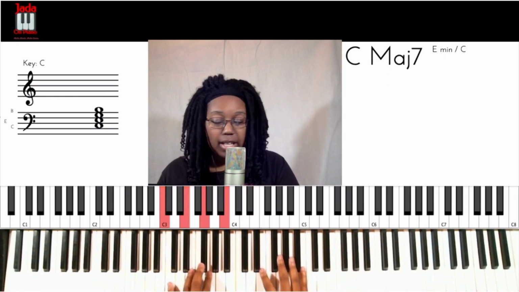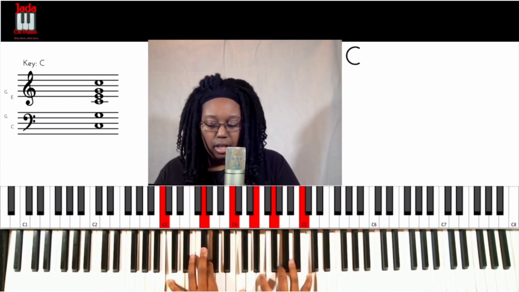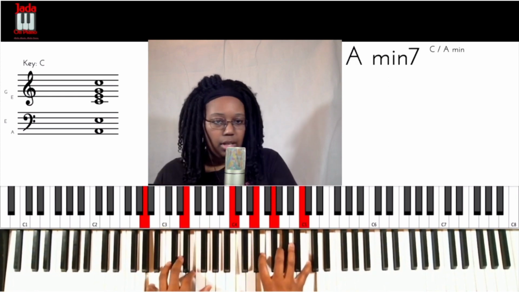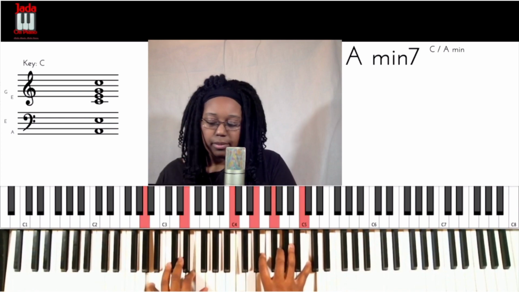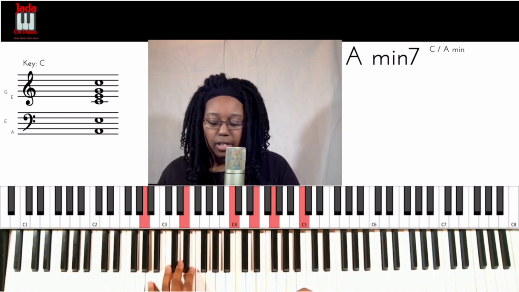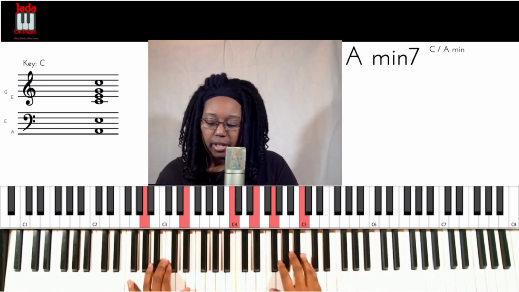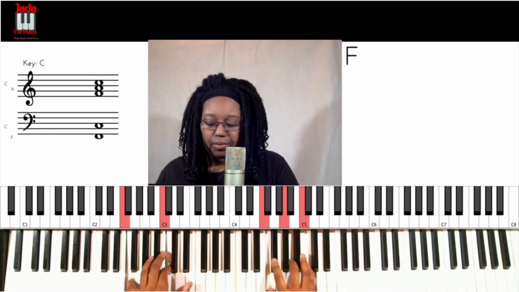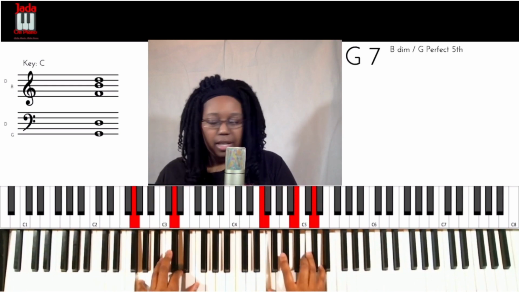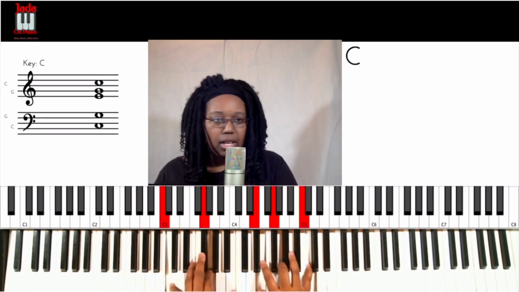Now chord function wise, let's check this out. This is a tonic chord. This happens to be a tonic chord as well. You can again watch that other video for more on tonic, what, why, and all those things. But I'm just giving you the names here. This is subdominant, and then this is dominant, and then this is back to tonic.